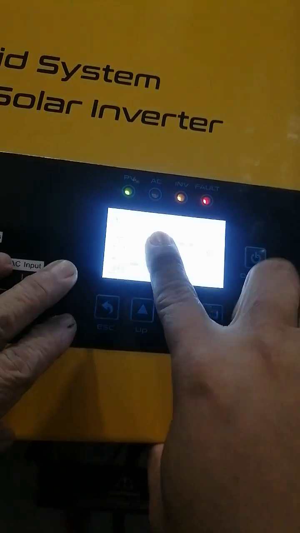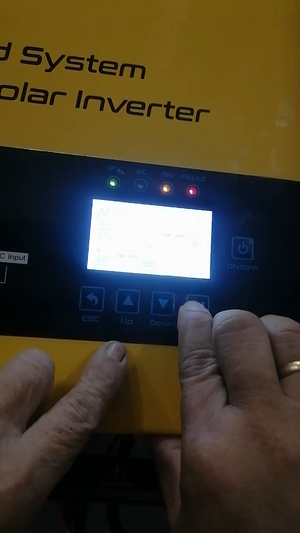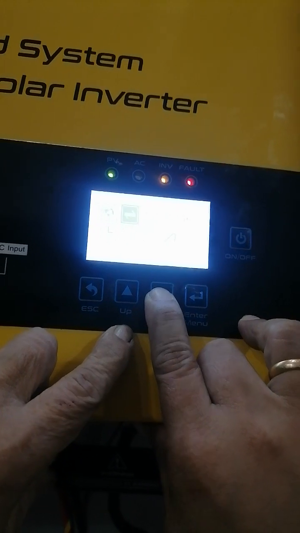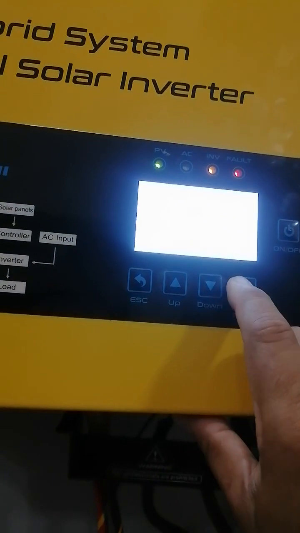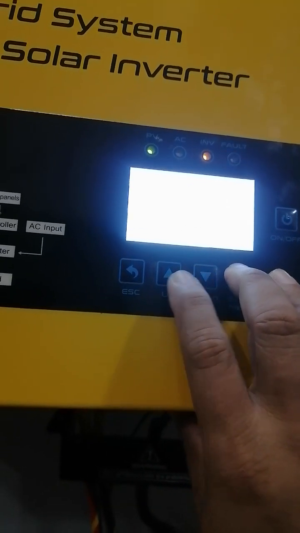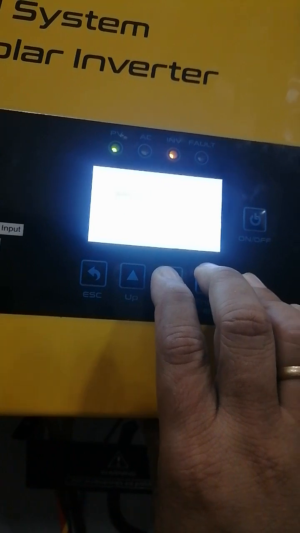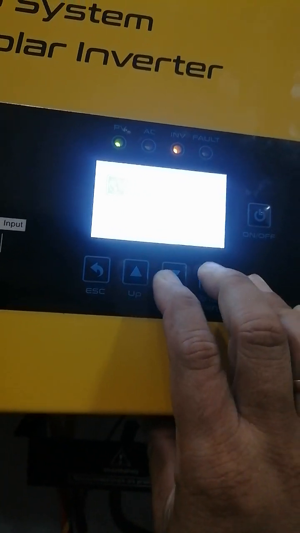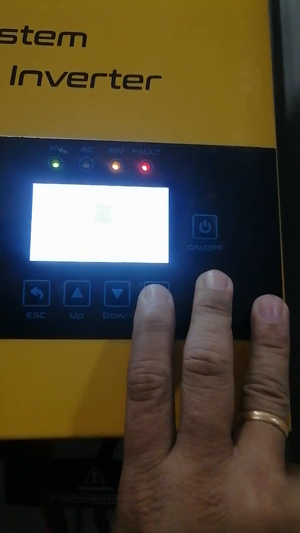Voltage is getting low. So any moment from now it will be the same function that the system will be off. The operating system of the inverter, we put it to 49. The default is 42. So we put 49.